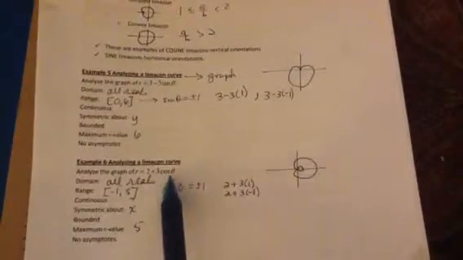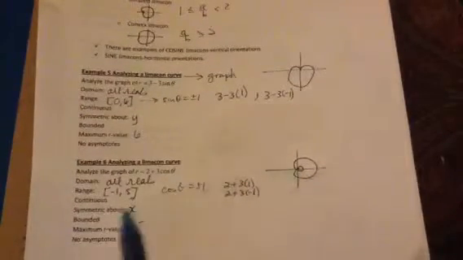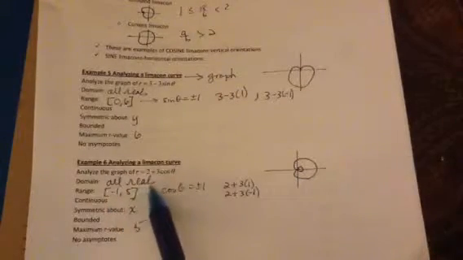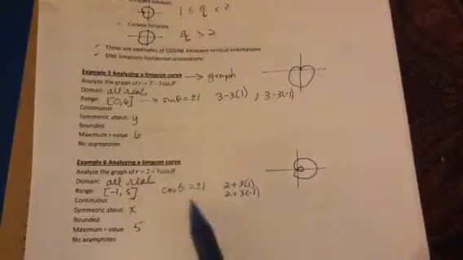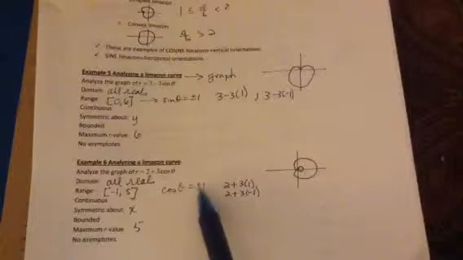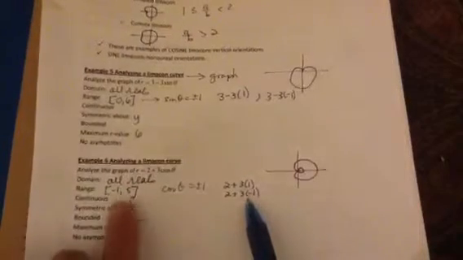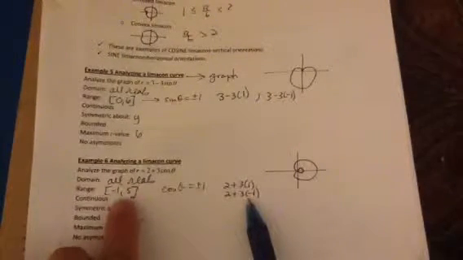This one is a cosine. Notice it looks sideways. Has an inner loop. The domain is all the reals. Now, how do I know my range? I take cosine theta, goes between plus or minus 1. Now I'm going to take 2 plus 3 and 2 minus 3. And that's how you get this range.